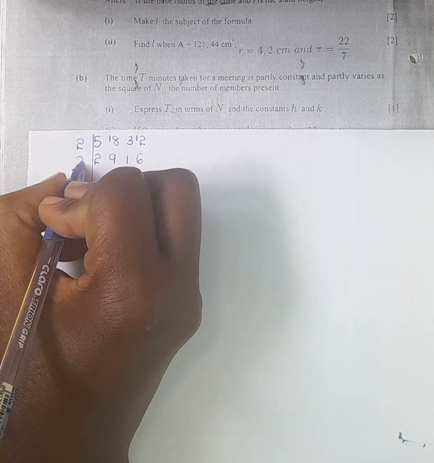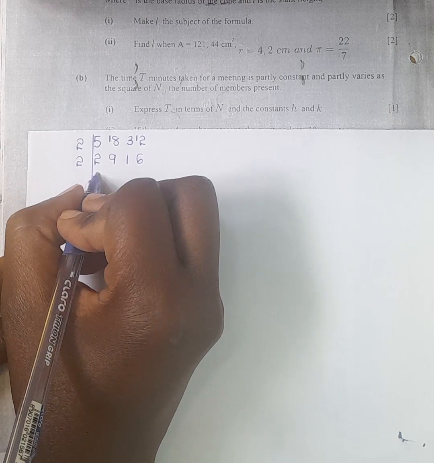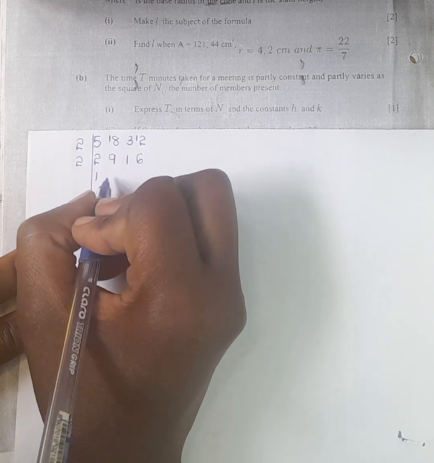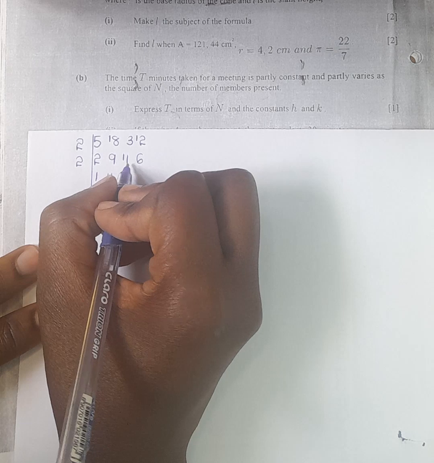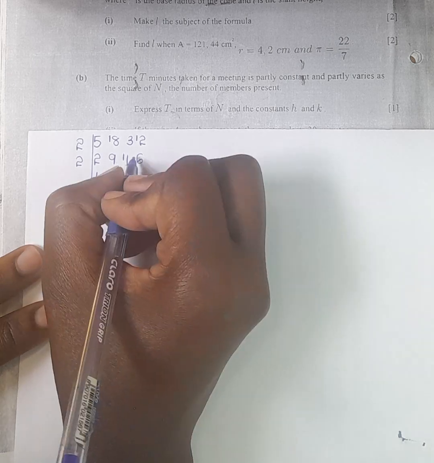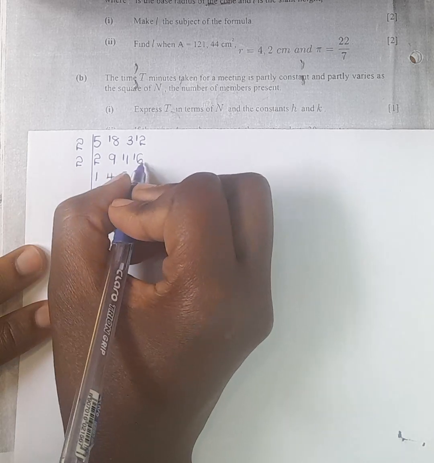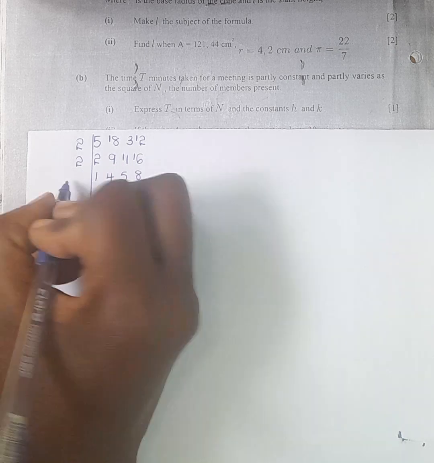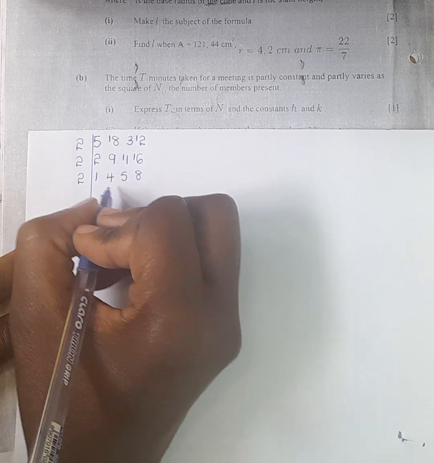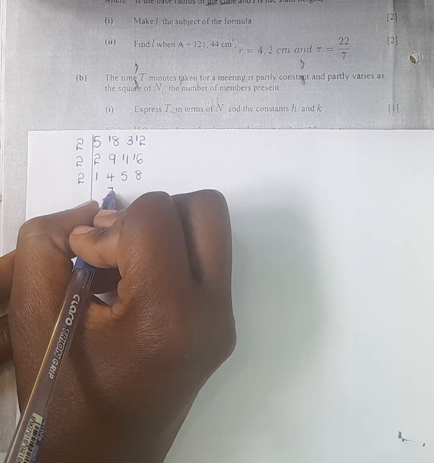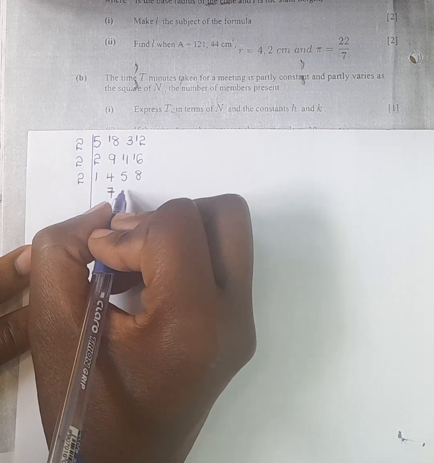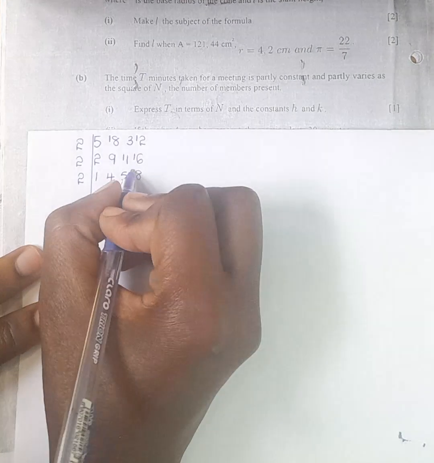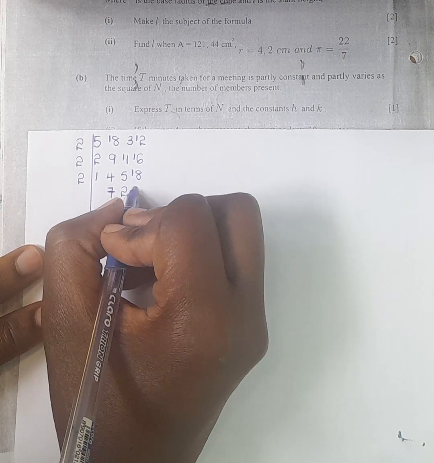Then we say 2 into 2, it is 1. 2 into 9, it is 4, remainder 1. 2 into 11 is 5, remainder 1. 2 into 16 is 8. 2 into 14, we get 7. 2 into 5, we are going to get 2, remainder 1. 2 into 18 is 9.